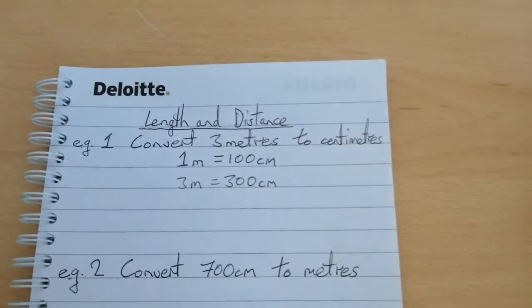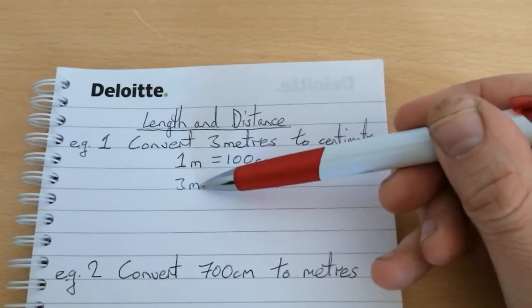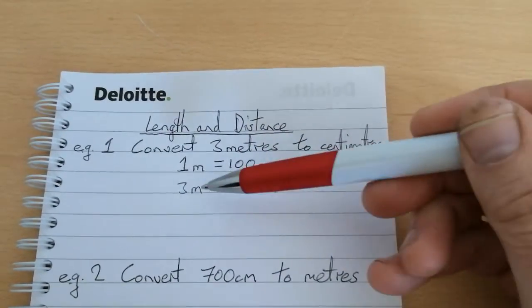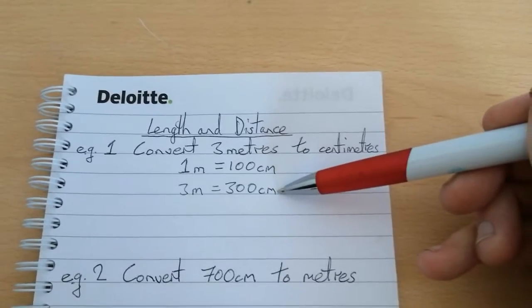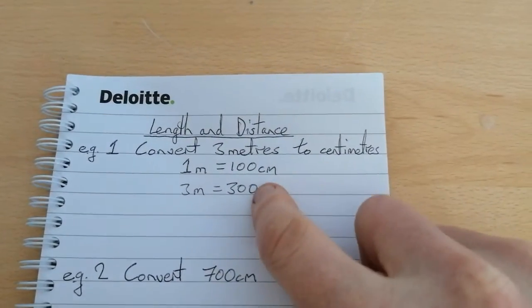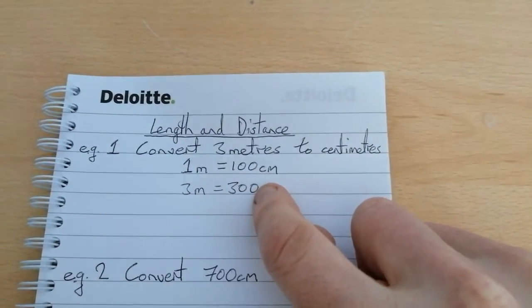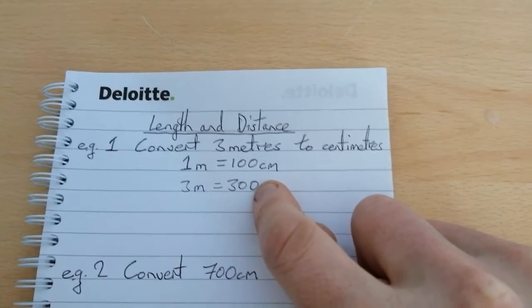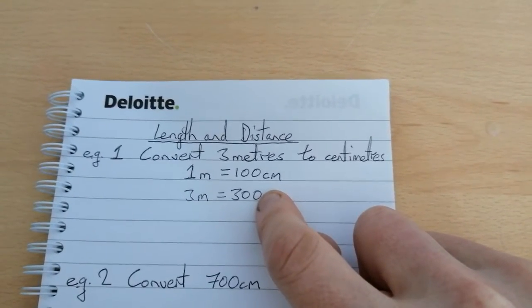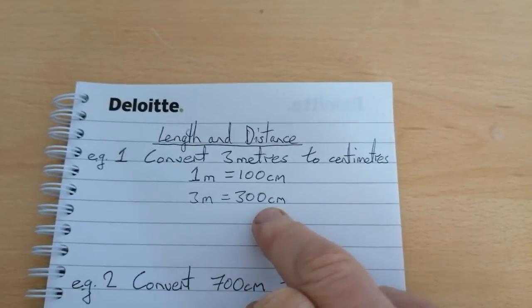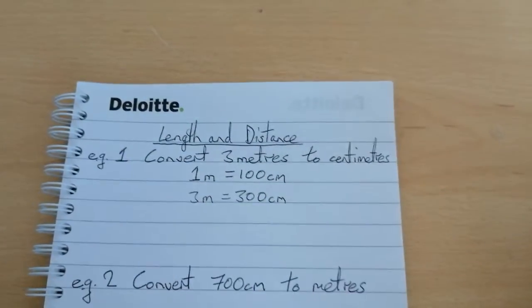Now again, the unit of measure is vitally important in these sums. Put in the M here, the CM here, because if you don't put in the CM, then that just says 300. It says 3 meters is equal to 300, and 300 is just a number. 3 meters isn't equal to 300. It is equal in length to 300 centimeters though.